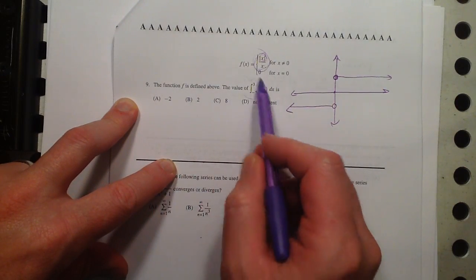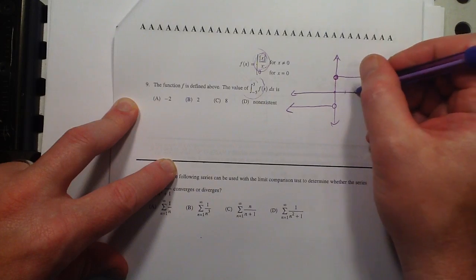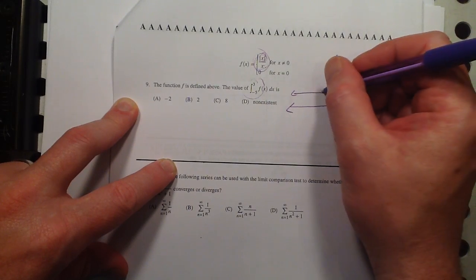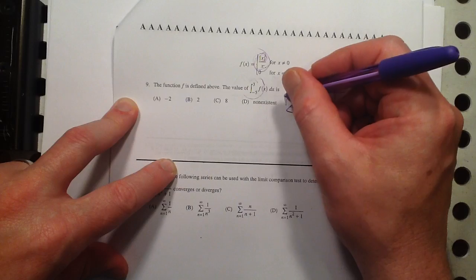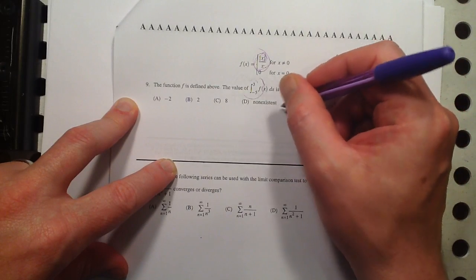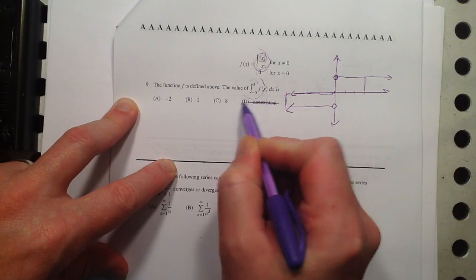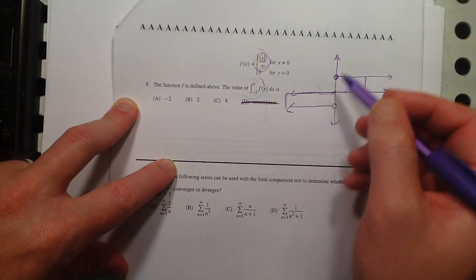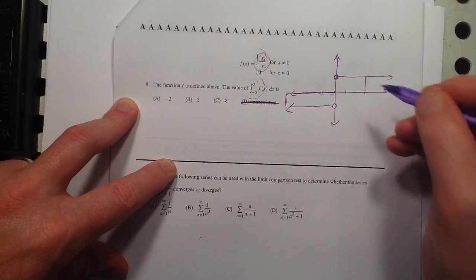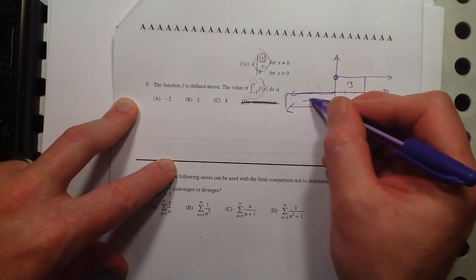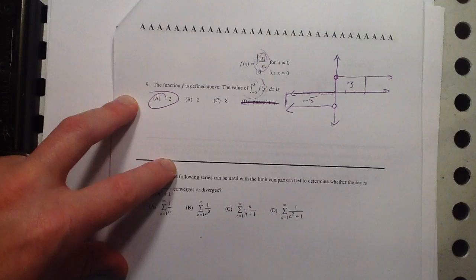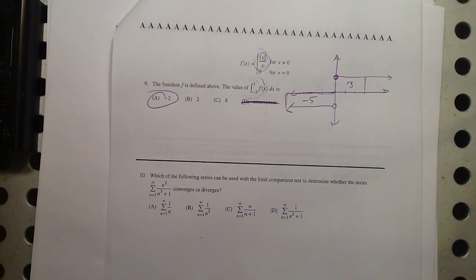So what's the value of this integral? If you're thinking that it's non-existent because there's this weird hole there, that's not true. That is not a problem for integrals. It's a problem for derivatives. You can't take the derivative there. So I've got 3 here, negative 5 here. That integral is equal to negative 2. They sure do like that function.